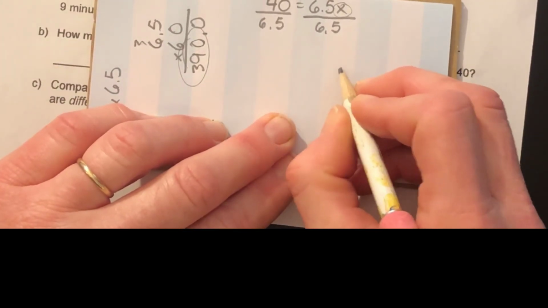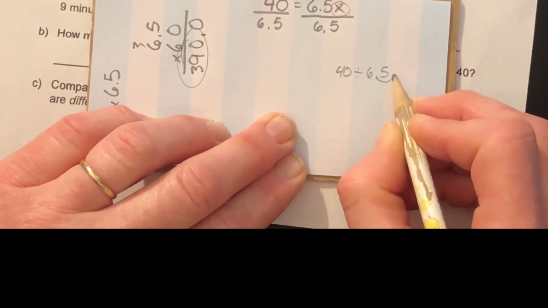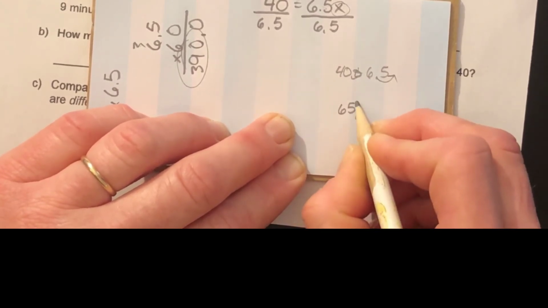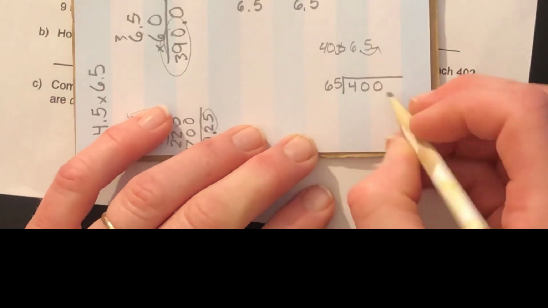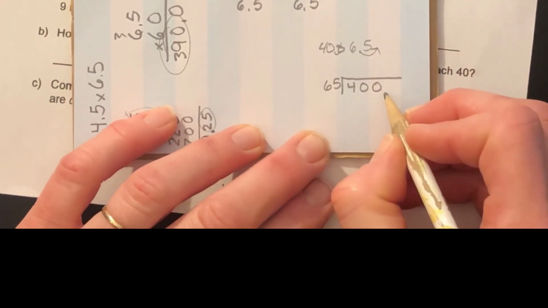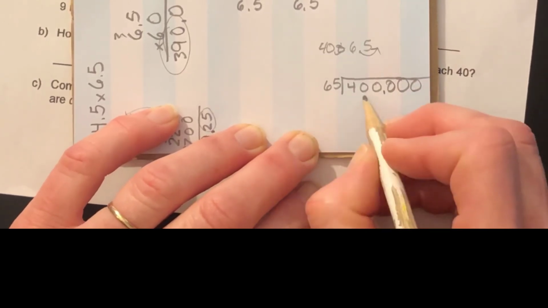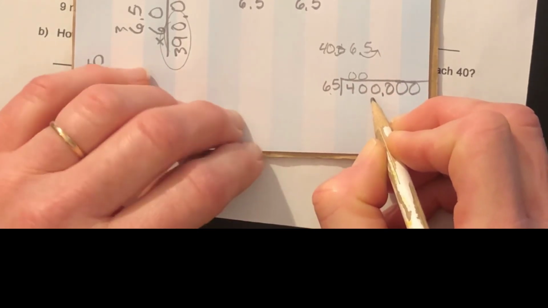Now I've got 40 divided by 6.5. That has a decimal in it, so I'll move it over. And I'll move that over. So I end up with 65 into 400. This has turned into quite a problem because 39 is so close to 40. I'm going to end up rounding it to the nearest hundredth. I'm just going to go ahead and plan on that. Okay. 65 goes into 400. I don't know. I'm going to say 5 times.